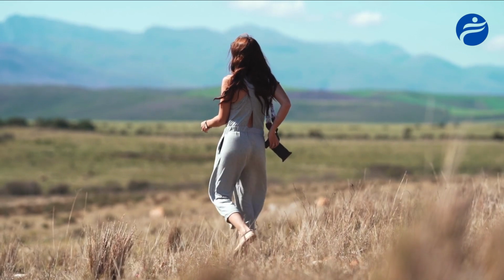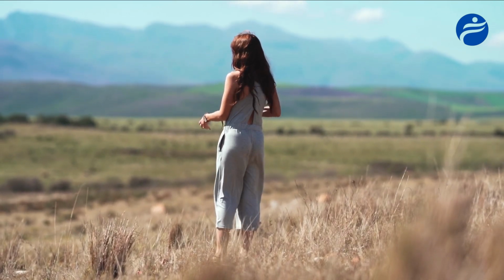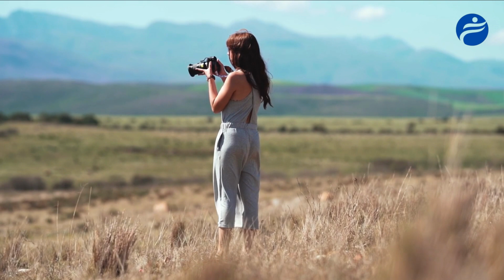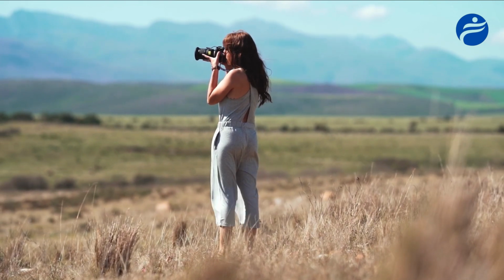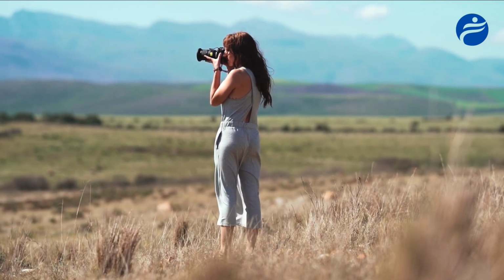Using a diffuser. But what if you are shooting in bright sunlight? No worries. You can create your own diffuser using a simple tool like this.